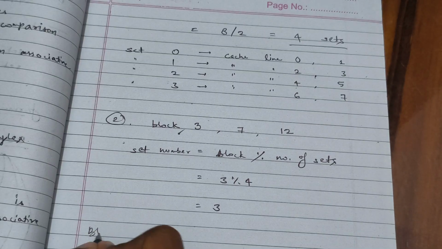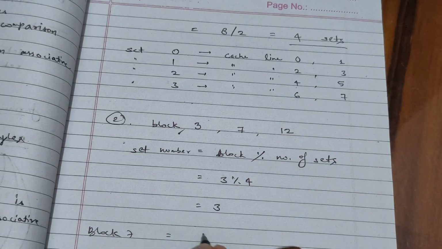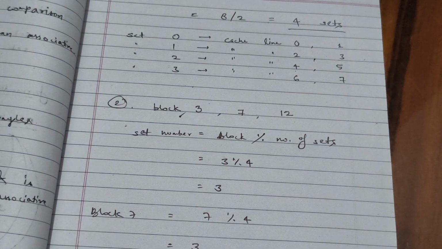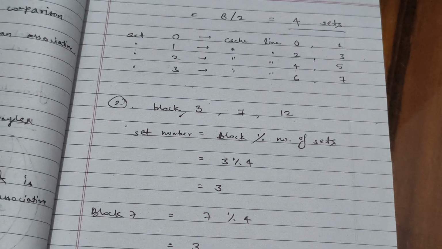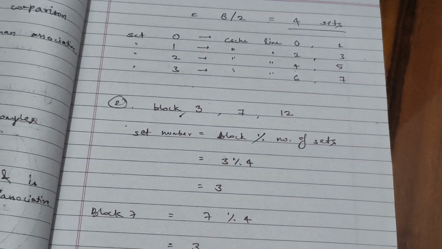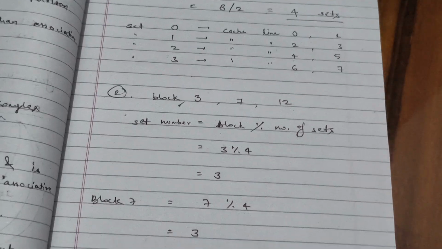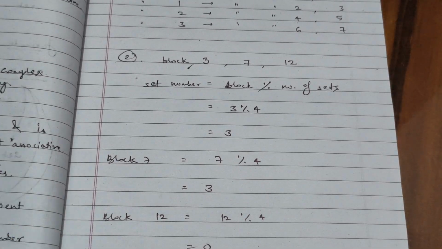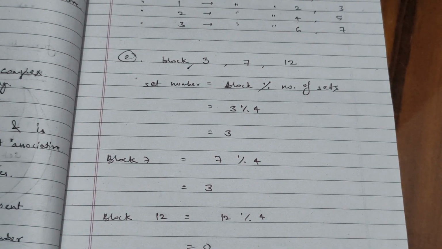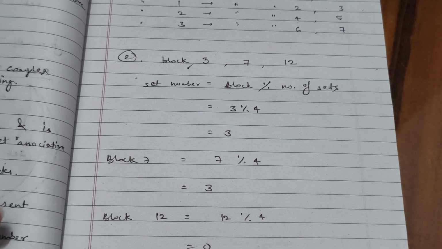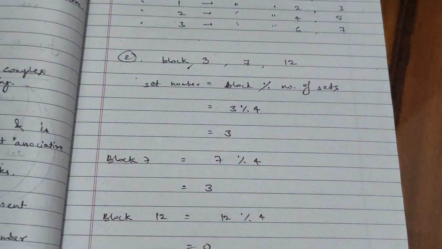For the second block, block is 7, number of sets is 4, so it again gets stored in set 3. Similarly for block 12, it's 12 mod 4, which is 0. So we have set 0 storing block 12, and set 3 storing block 3 as well as 7.